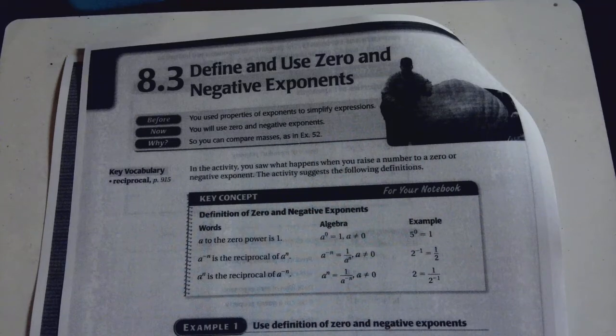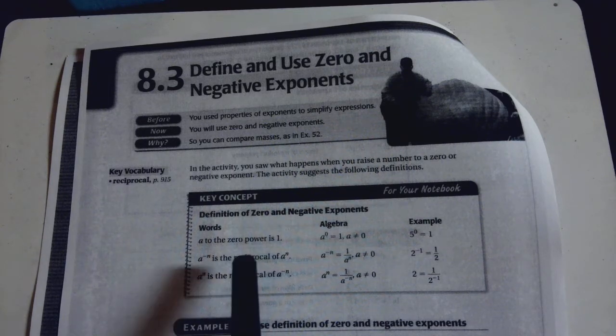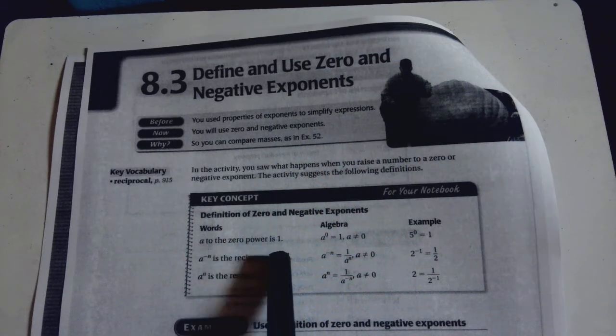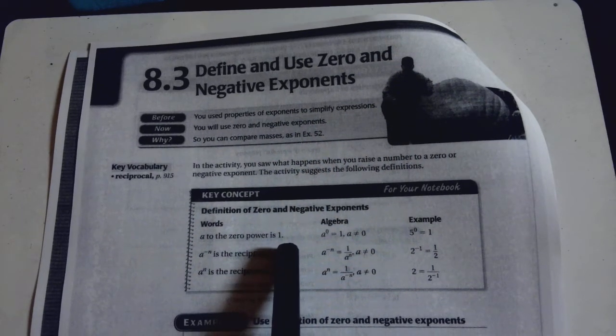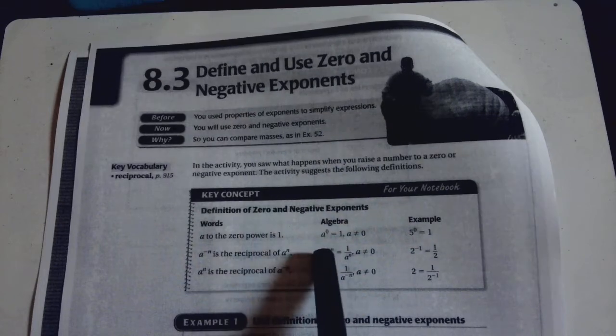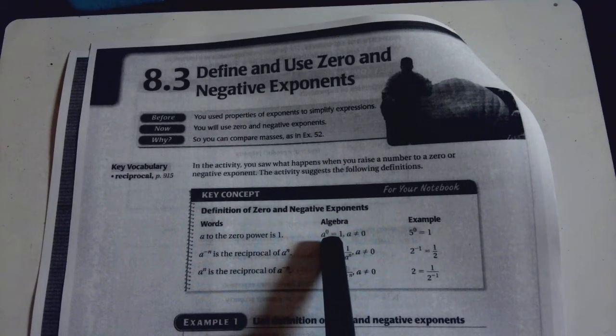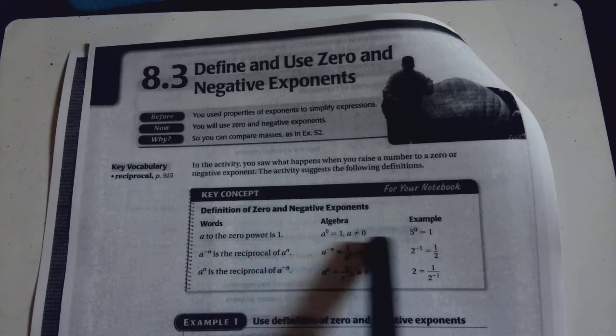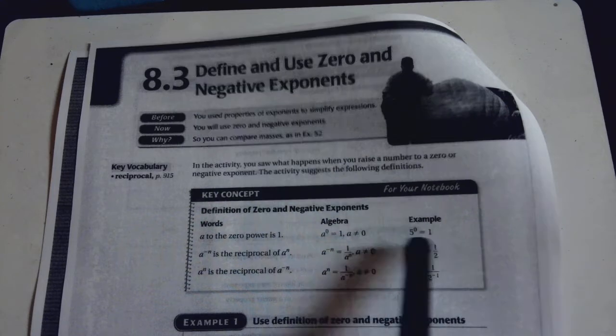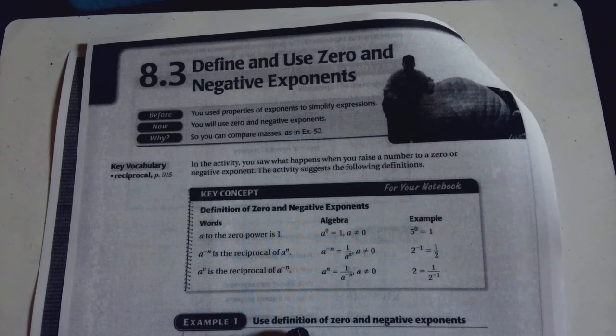Okay, so 8.3, define and use zero and negative exponents, and those happen a lot. So the main thing is we're going to go through this. Anything to the power of 0 is not 0, it's 1. You have to remember that, so you want to write that. So a to the 0 is 1, 5 to the 0 equals 1, anything to the 0 equals 1.